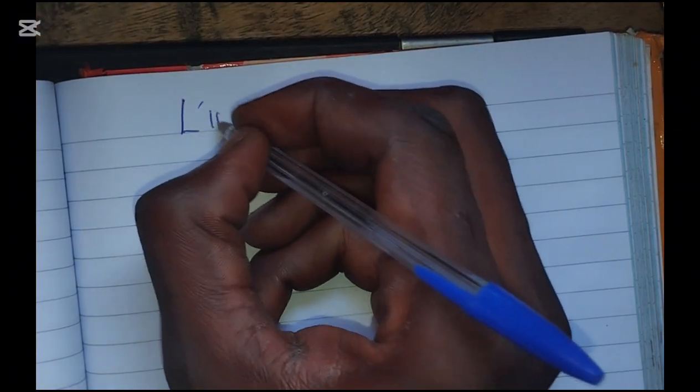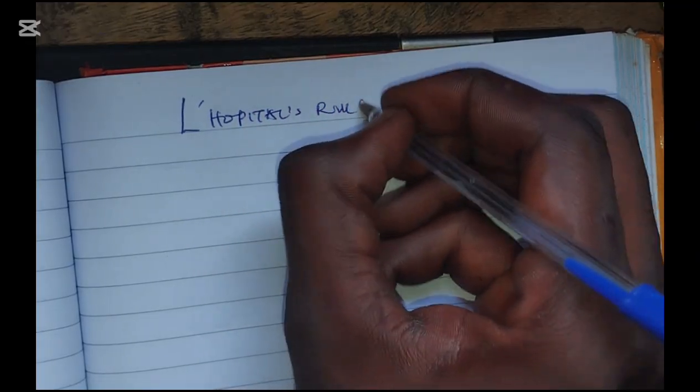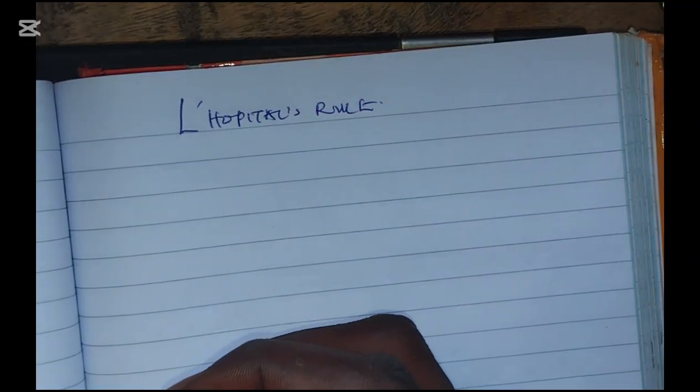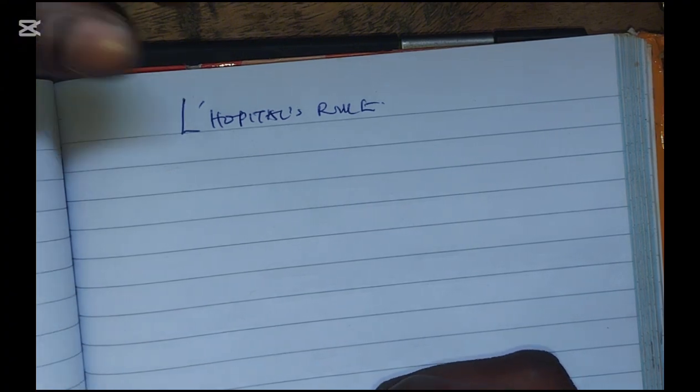Now using L'Hopital's rule. L'Hopital's rule says that we should apply derivative to each component part of the equation.